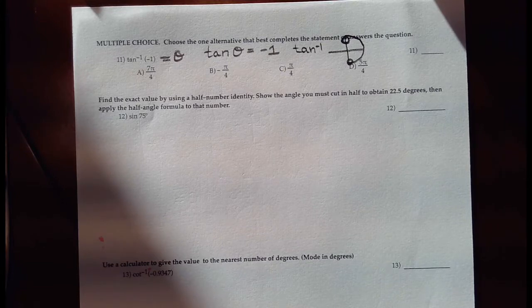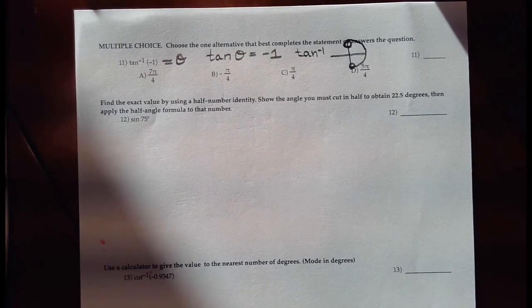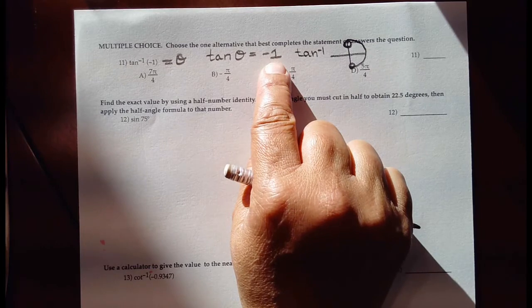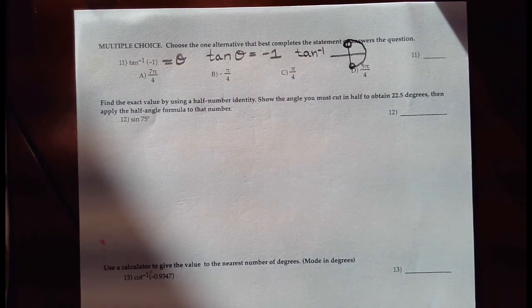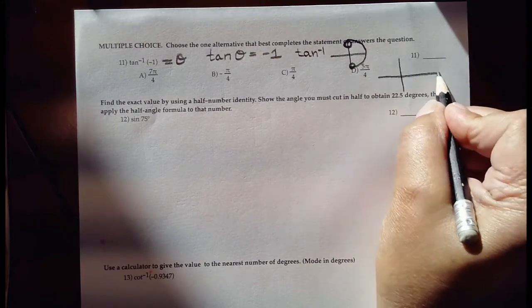We know that the only way that you're ever going to get a tan value of 1 is when you're in a 45, 45, 90 triangle. You see that no negatives occur up here. You have to be down here if you're going to get a negative.